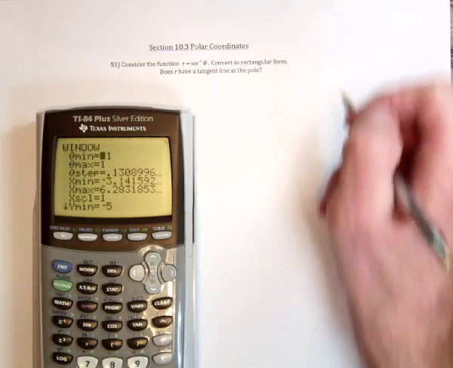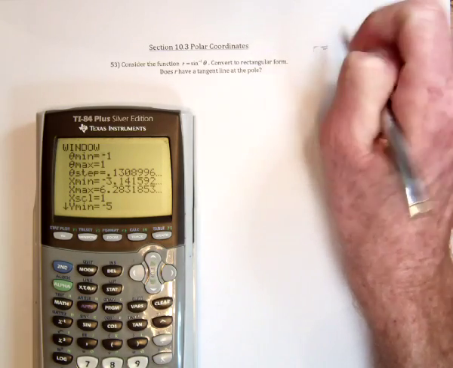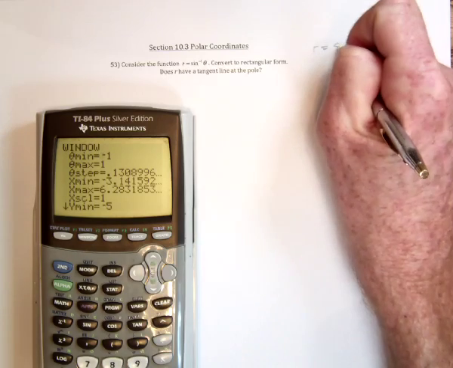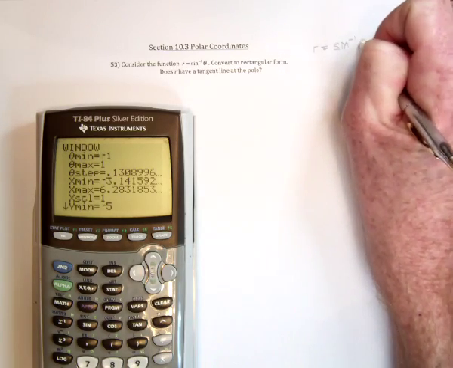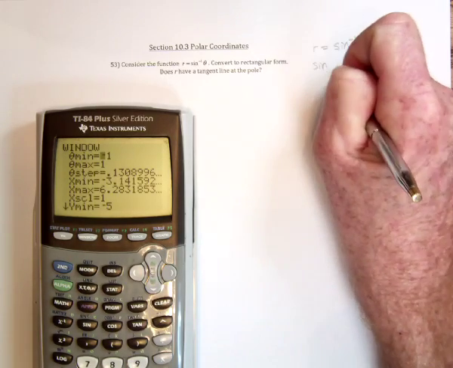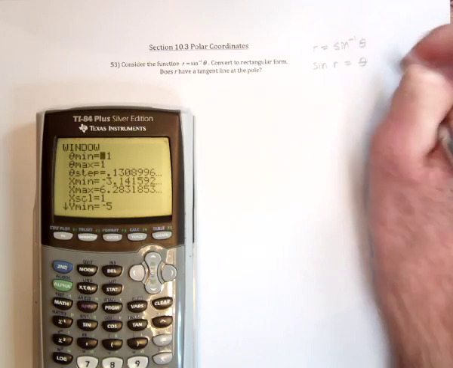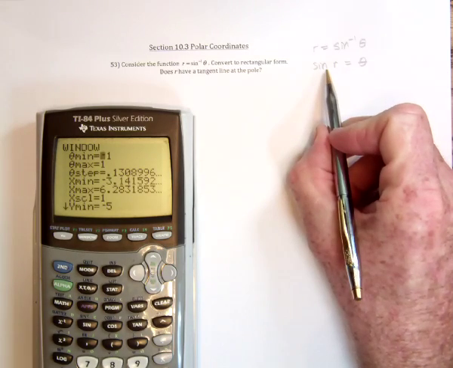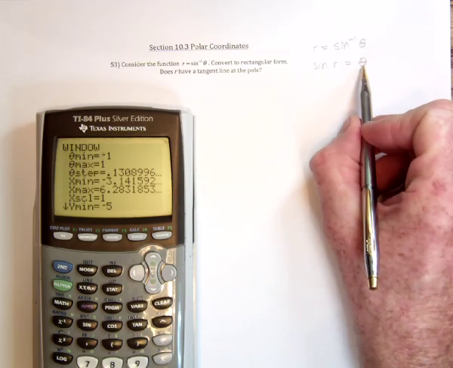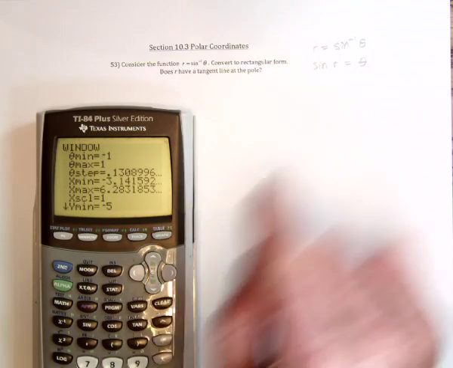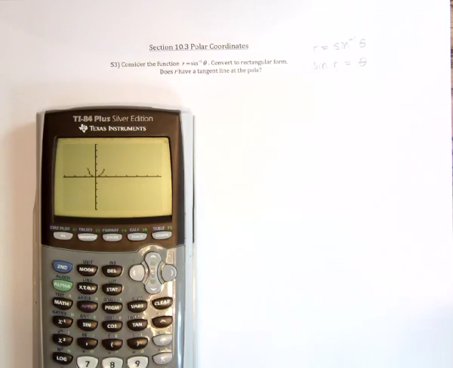So in other words, if we have r equals sine inverse of theta, then sine of r equals theta, and the biggest that sine ever gets, or the range of sine, is -1 to 1, so that means the range for theta would be -1 to 1. And then take a look at the graph, and it's a little piece of a parabola, it sort of looks like.